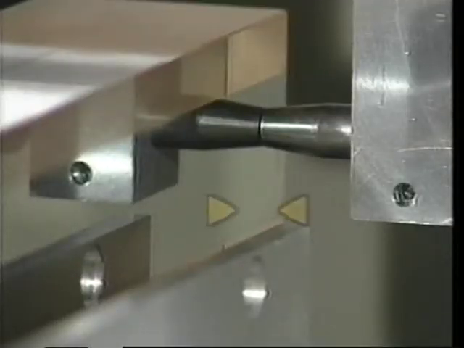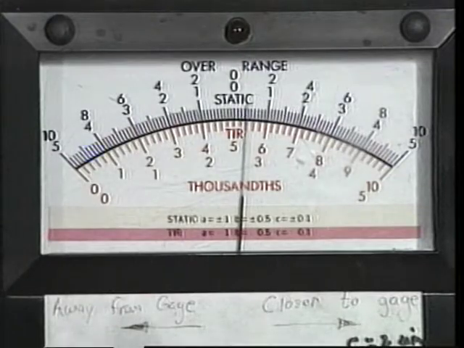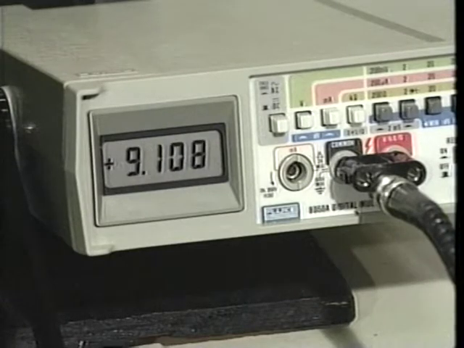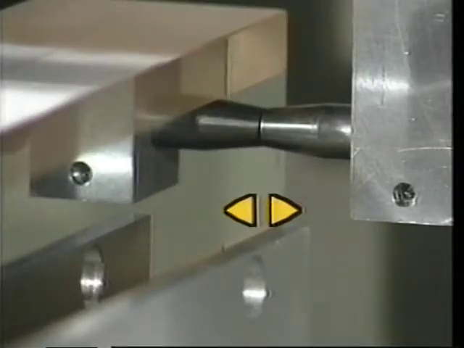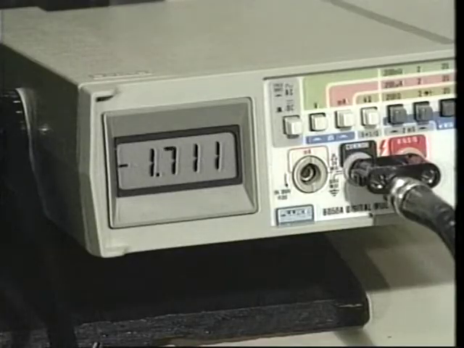Recall also that a decrease in the separation results in the display needle moving to the right of this display's center, and that the output signal voltage becomes a more positive value. An increase in the separation results in the display needle moving to the left of center, and the output signal becomes a more negative value.